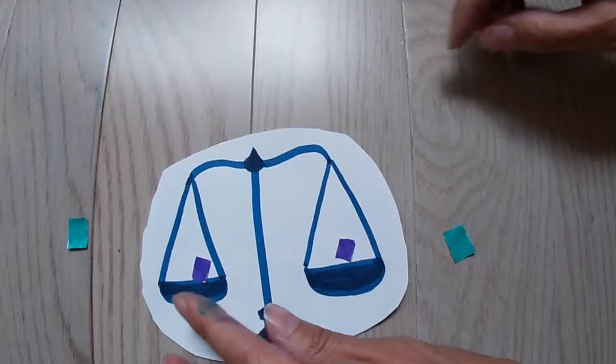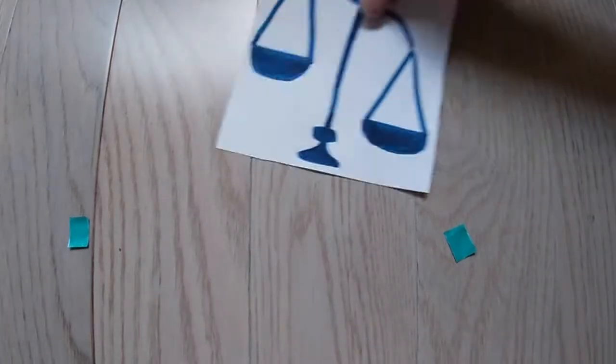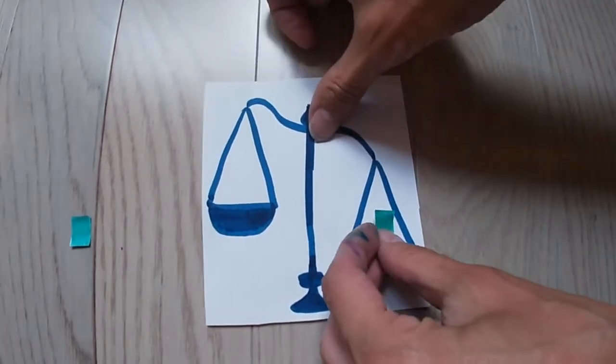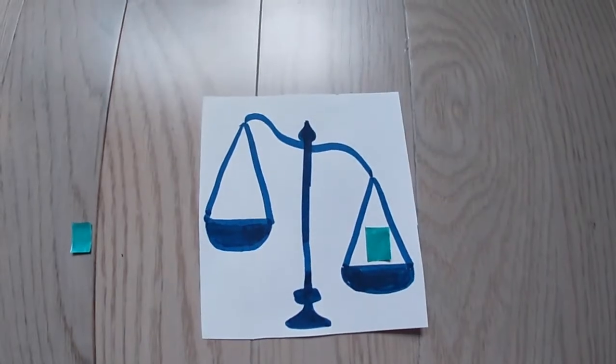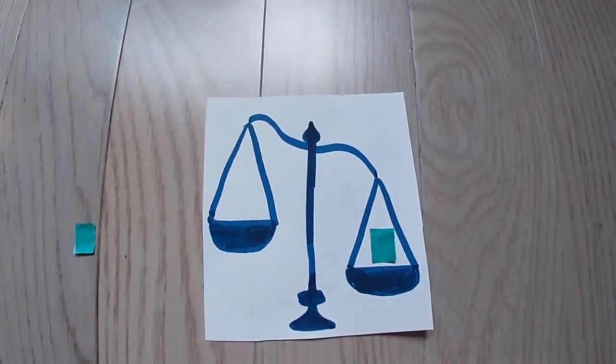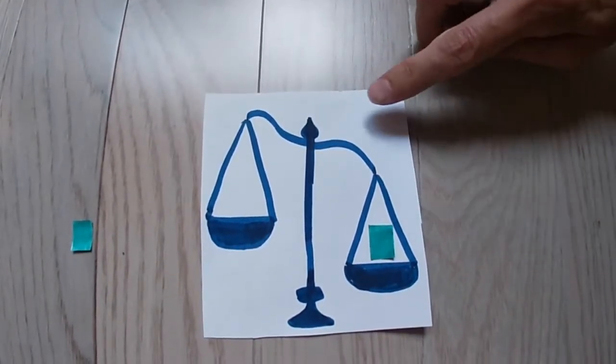But if I choose, for instance, to do something to one side and not to the other, we're not going to be balanced anymore. So we have to keep focusing and make sure we always do the same thing to both sides.